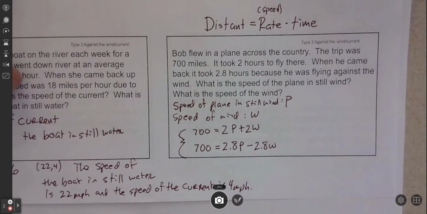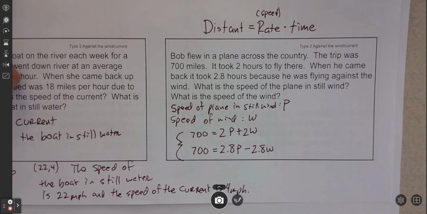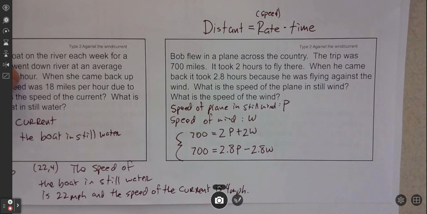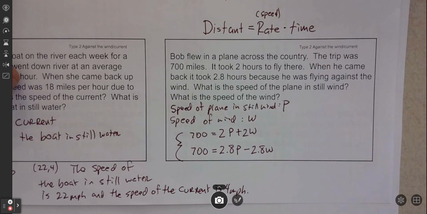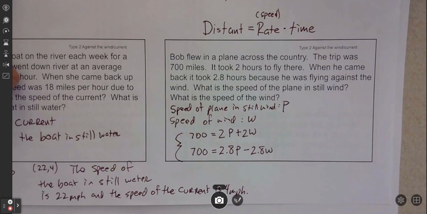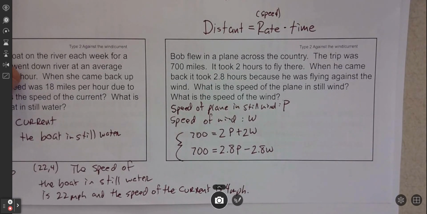So we go to Desmos and we have 2 and 2 equals 700. And then 2.8 and 2.8 equals 700.